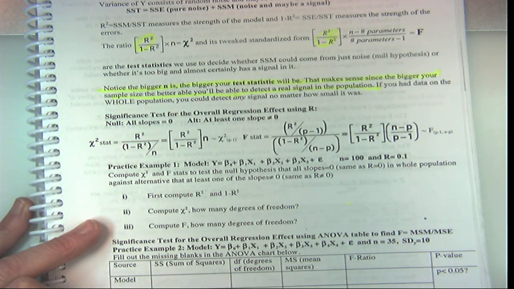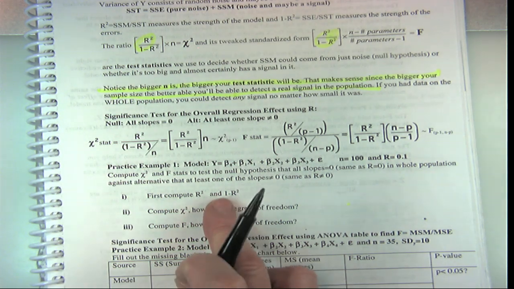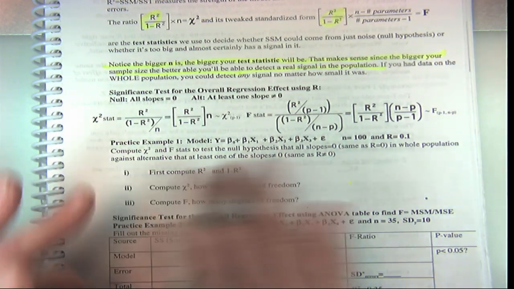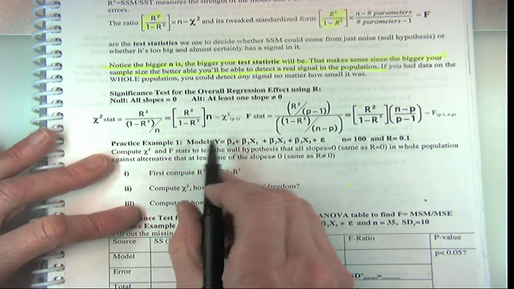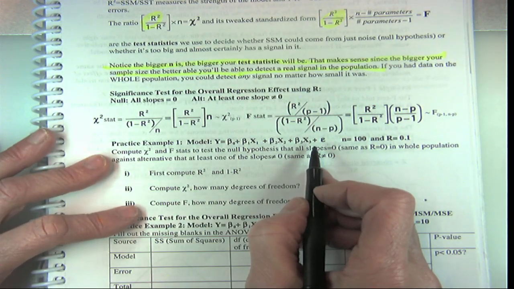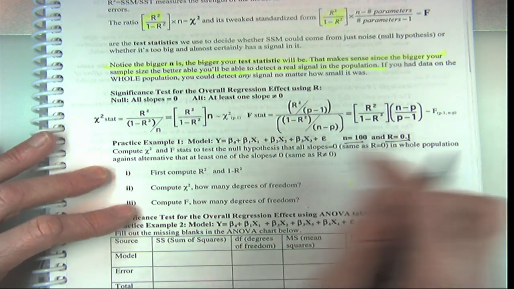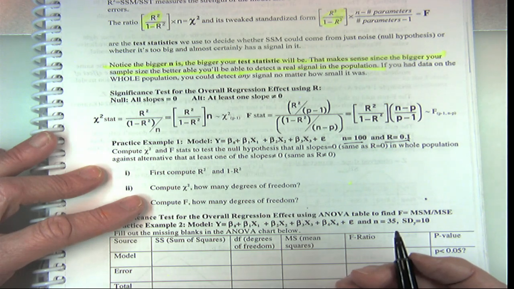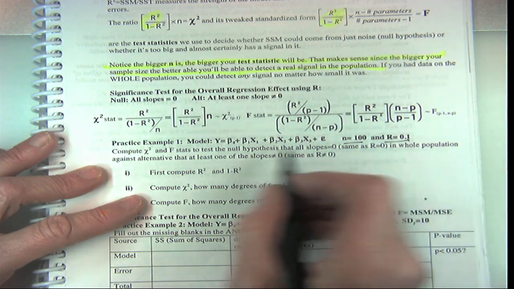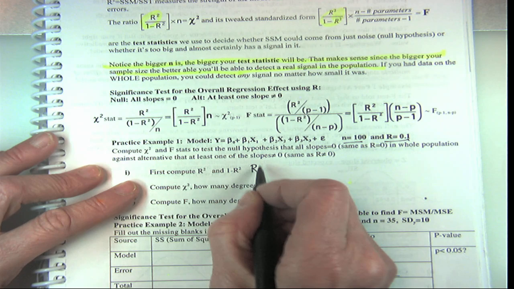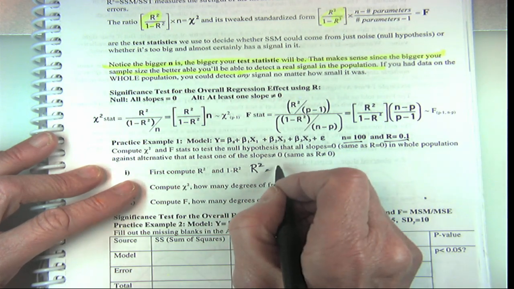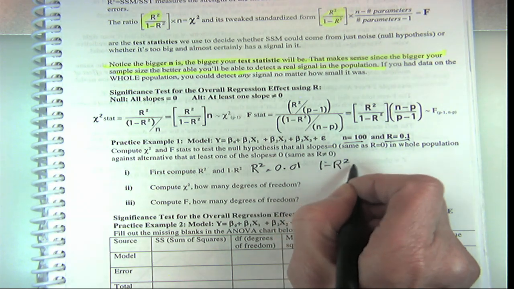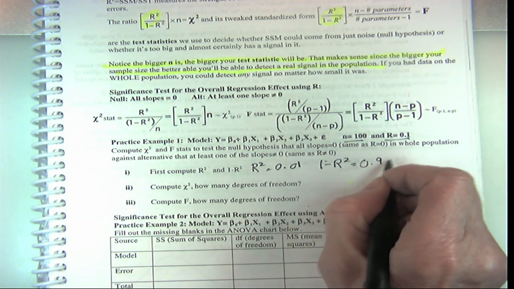So here's two practice examples. One is just using R squared, and the other will use the table. Okay, so this first one, it's really easy. So you have some generic model, and you're given this, and we want to compute chi-squared and F, okay? So R squared, 0.1 squared, so that's 0.01, and 1 minus R squared is just going to be 0.99.